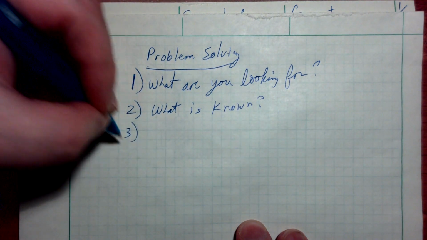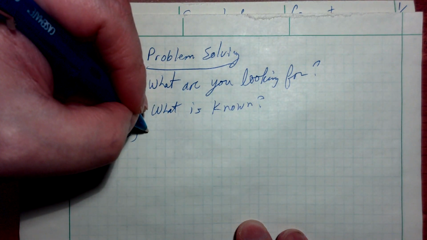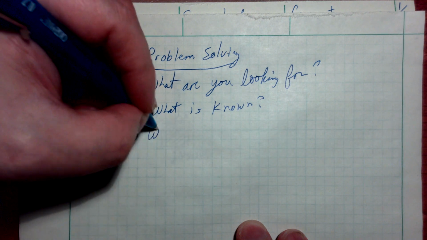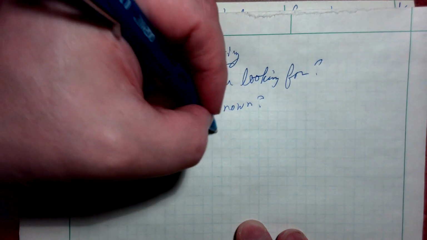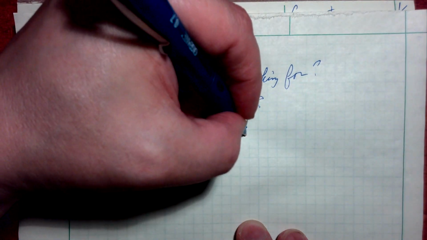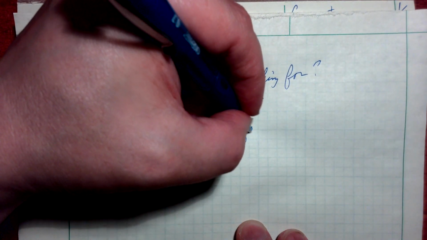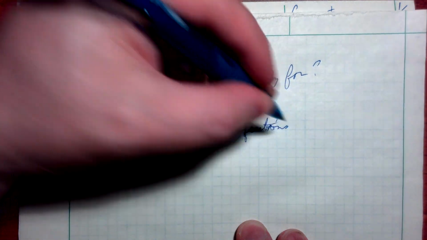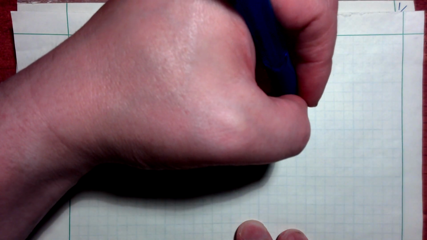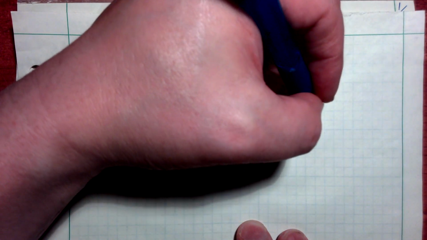Number 3, what laws or equations or tools are useful? I write in cursive, I'm sorry. I write terribly on top of that.